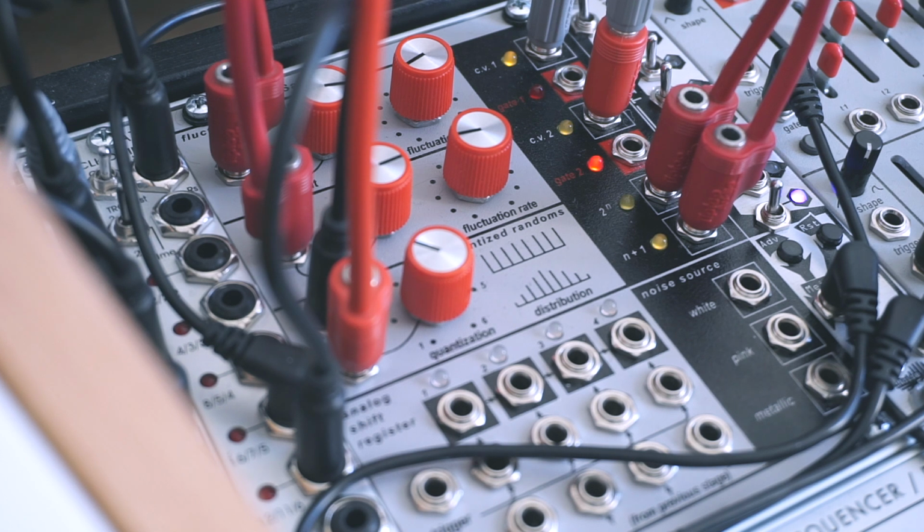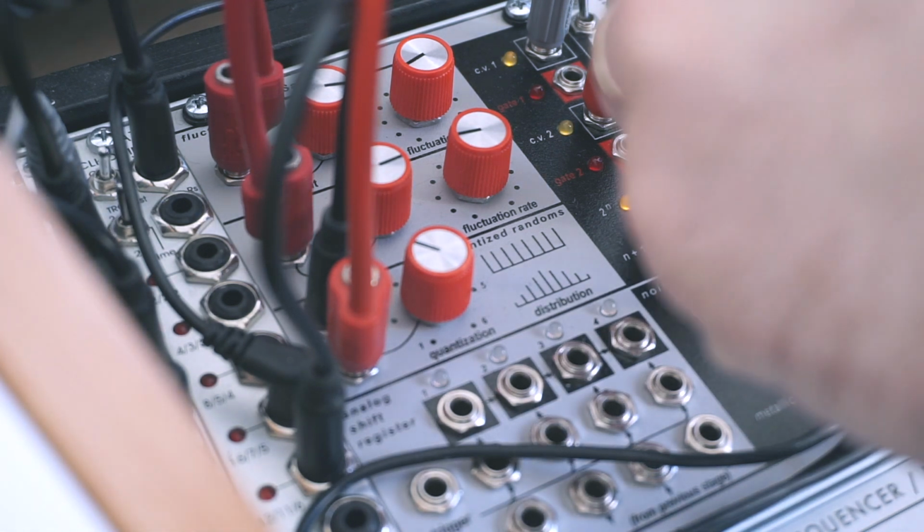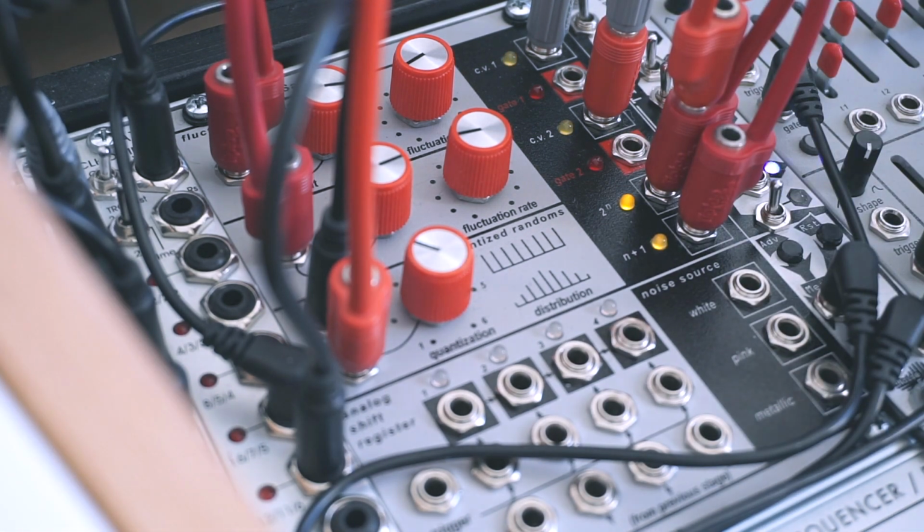But there's also a filter EG that's staying here unmodulated, so we could use the quantized random, which has its distribution modulated, to modulate our filter rate.